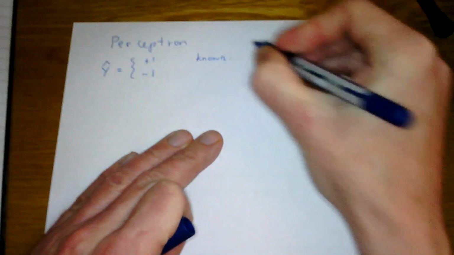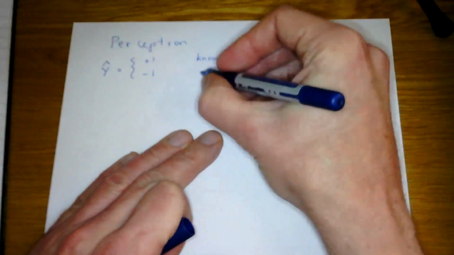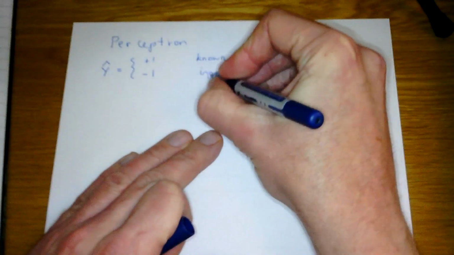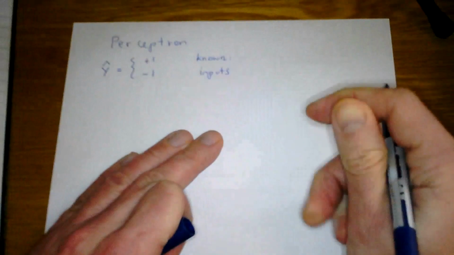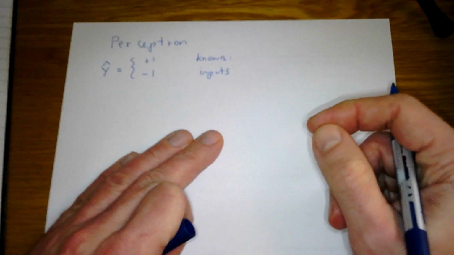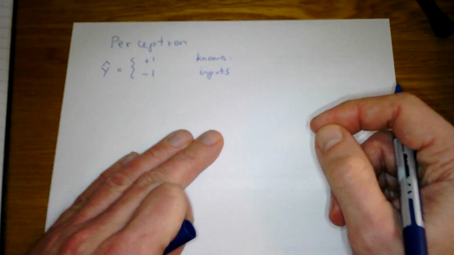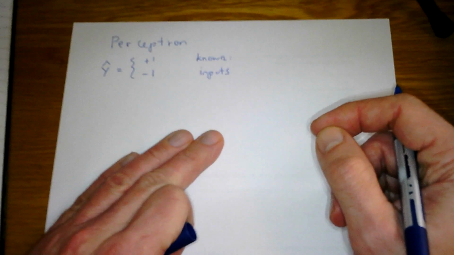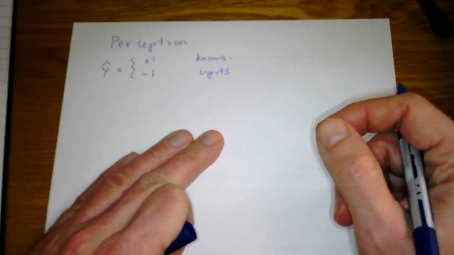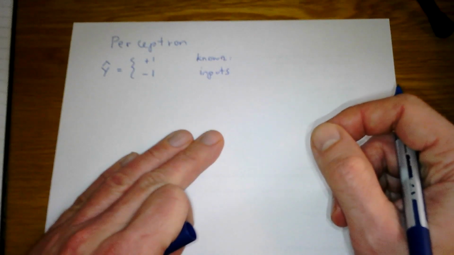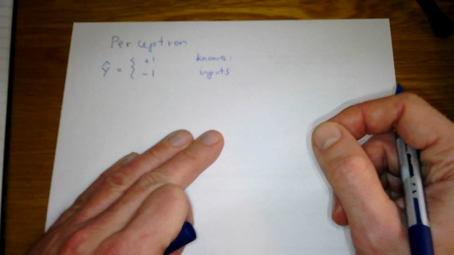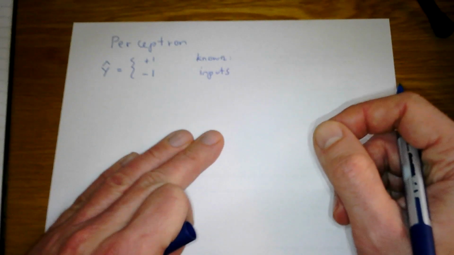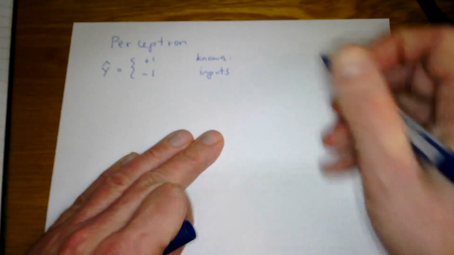So what we actually do know is we know we have so-called inputs. Now I use the language used in machine learning. So if you come from a statistics background or from an econometrics background, you would call these inputs also variables, or you could call them covariates, you can call them explanatory variables.